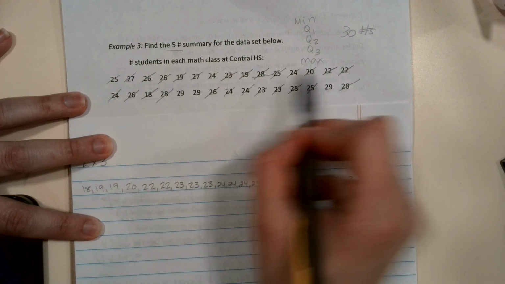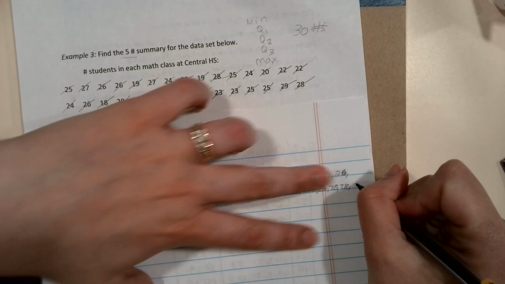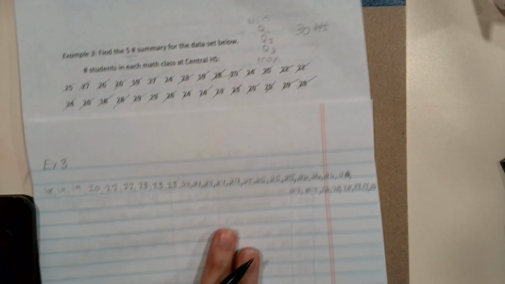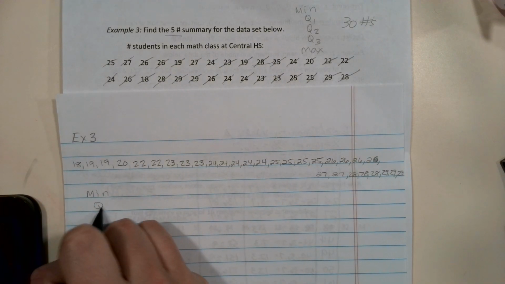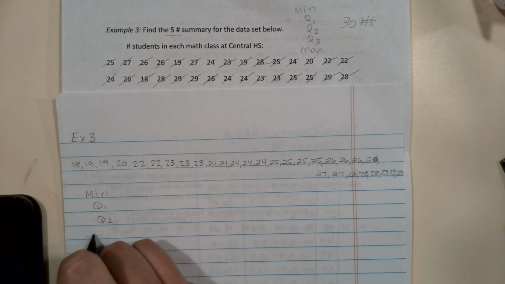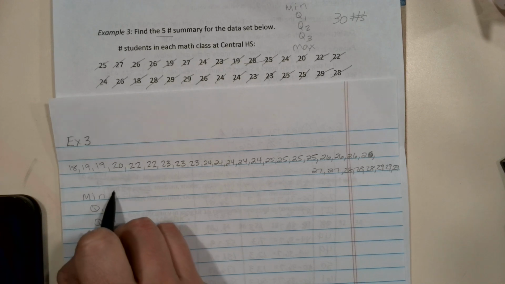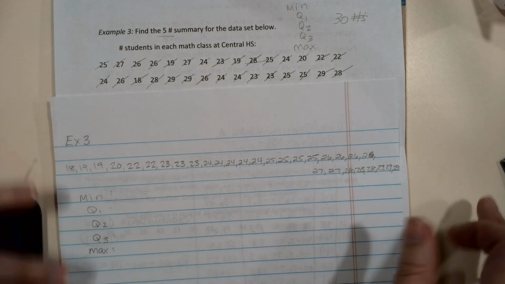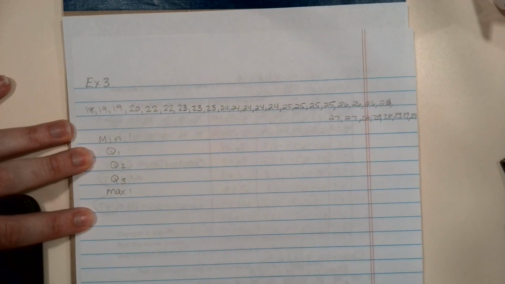29s, 1, 2, 3. So 29, 29, 29. All right. So we have to identify the minimum, quartile 1, quartile 2, quartile 3, and max. That's what they want from us on this problem. We normally will use those numbers to find our interquartile range and our outliers, but we just have to identify them in this problem. Okay, so we had 30 numbers, right?